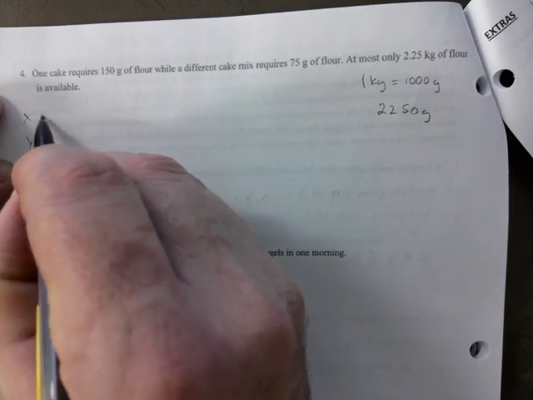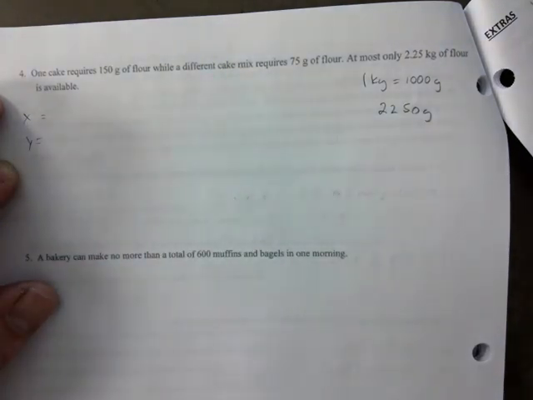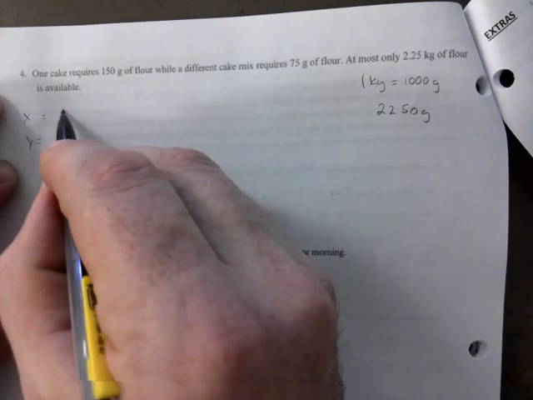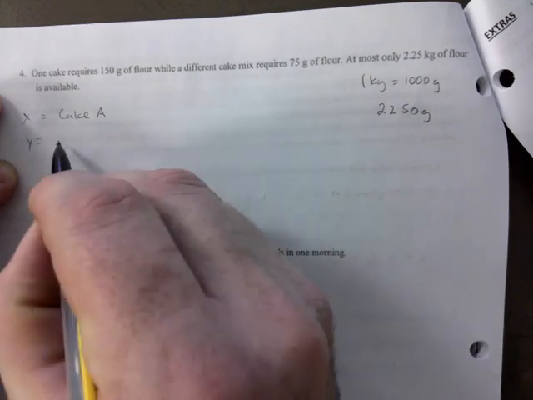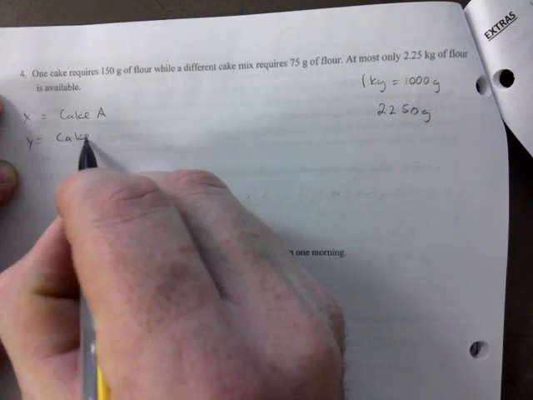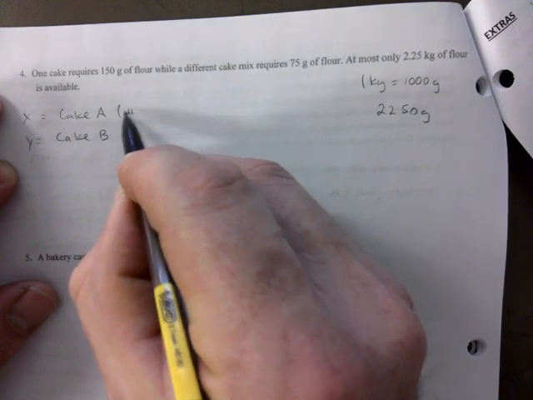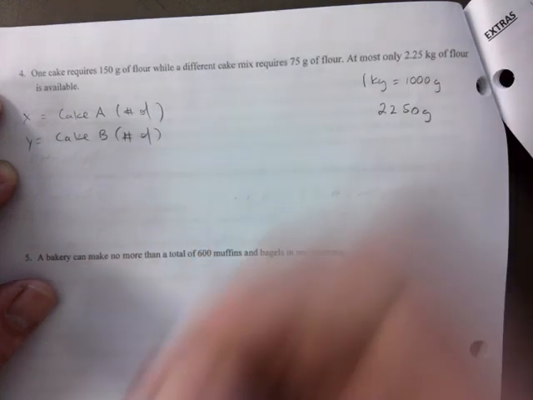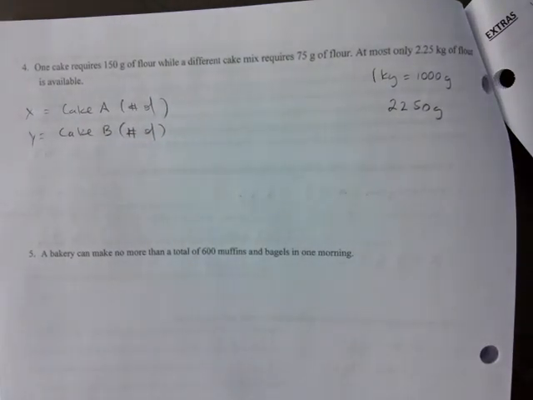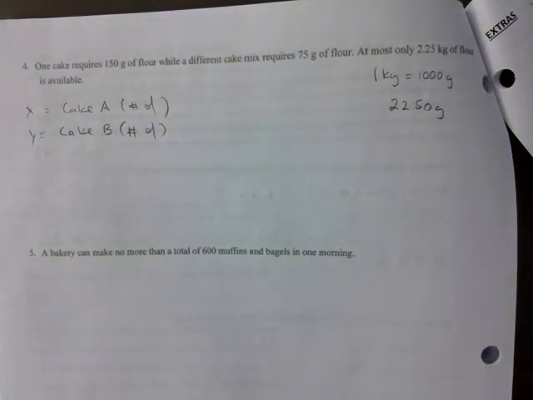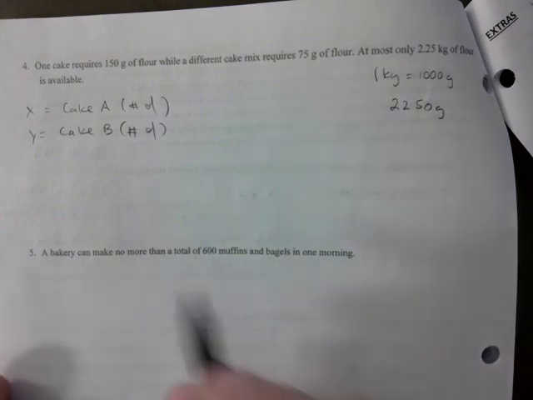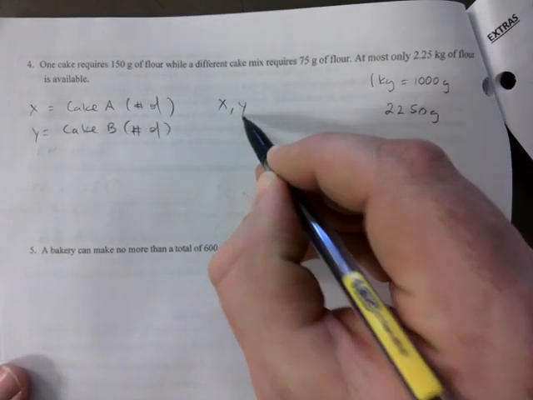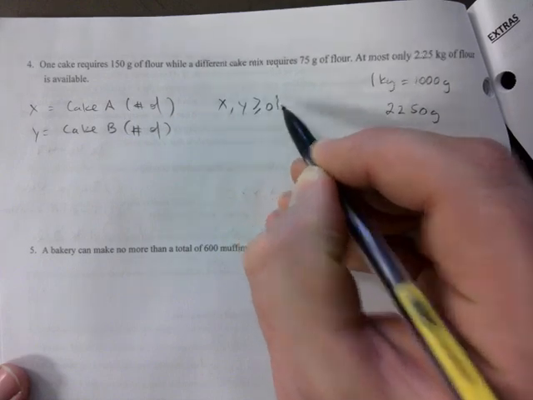X and Y. X would represent cake A, and this would be cake B, number of. Wouldn't you say? Oh, there's grams in there, Mr. Dirksen. I don't know. Earlier we had dollars, but it was the number of bikes, right? So, and then it's X, Y is greater than or equal to 0.